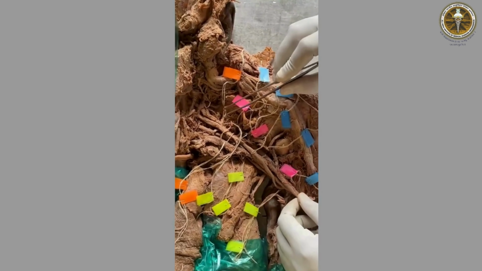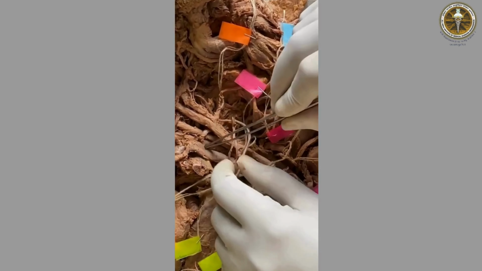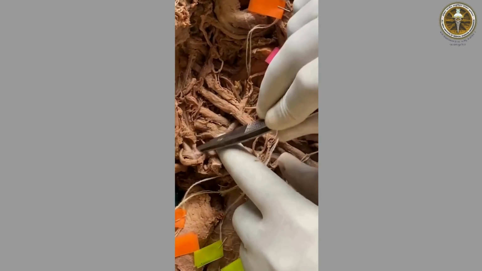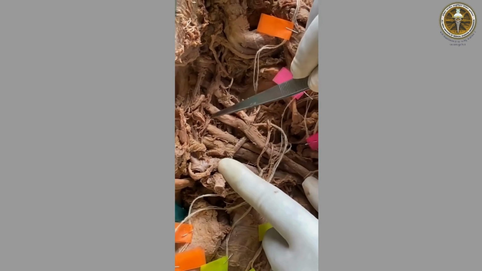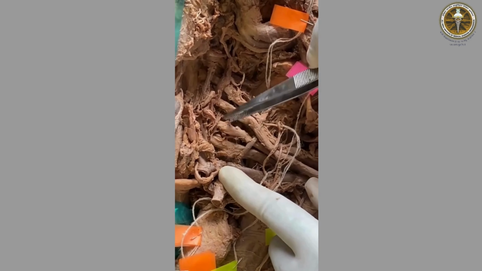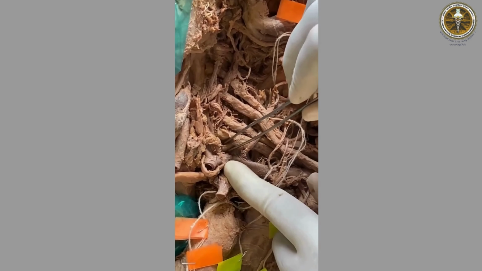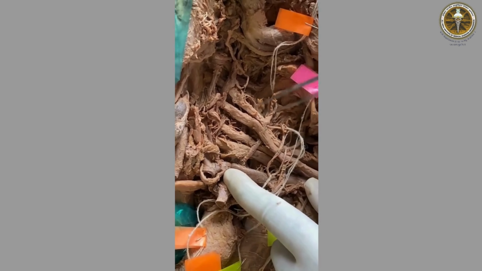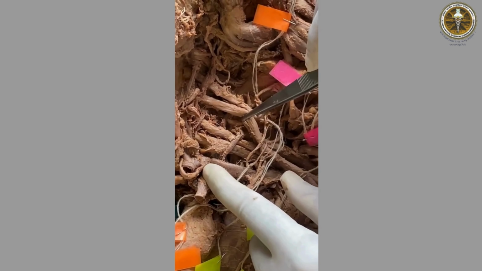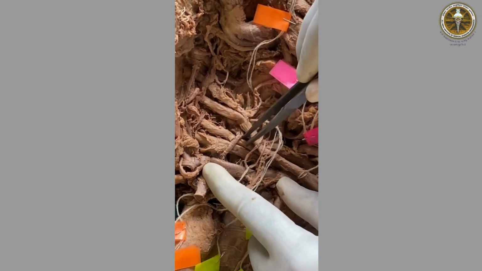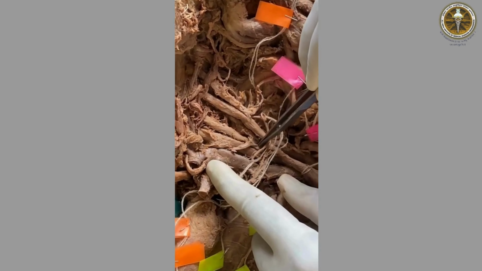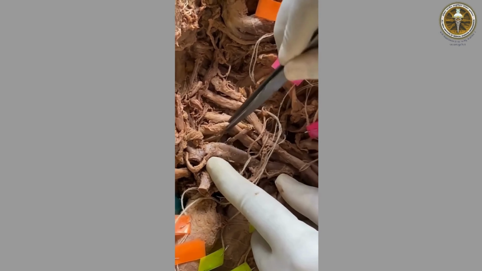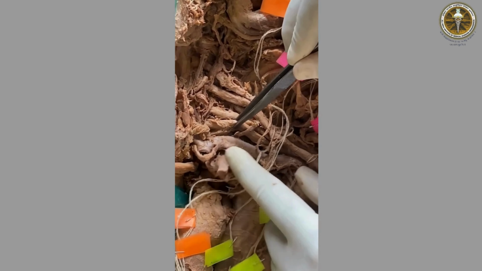First we are seeing the roots of the brachial plexus. We know there are 5 roots. They are from the ventral rami of C5, C6, C7, C8 and T1. Then they form the trunks. This is the upper trunk by C5 and C6 roots. Then the middle trunk by the C7 root, and C8 and T1 are united to form the lower trunk.